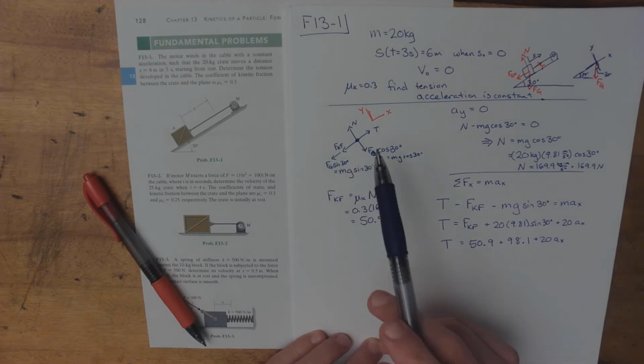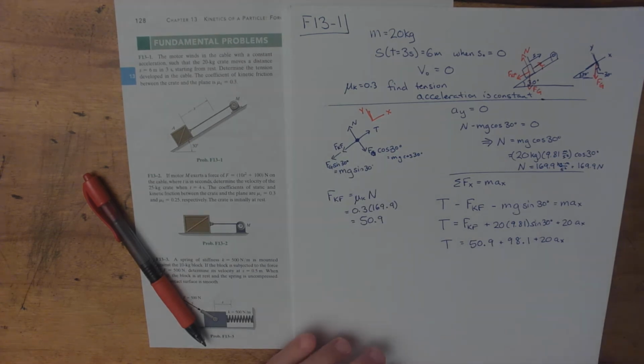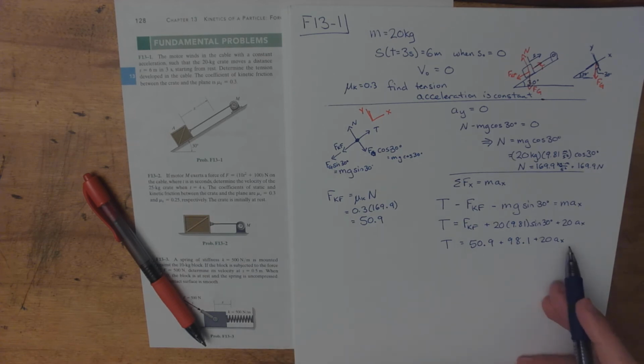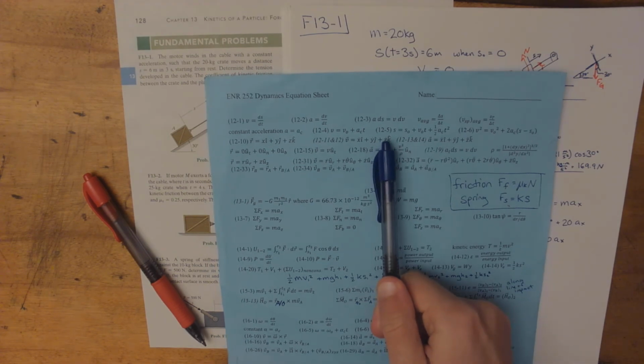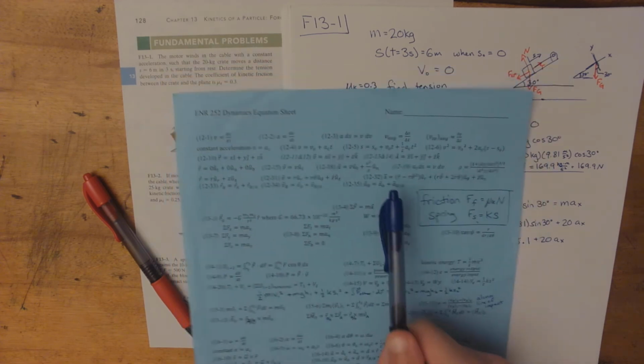So now it's time to look at what we can do with that information. So I need the acceleration. I have the change in time and the change in position and the initial velocity. So if I look back on my equation sheet, if I use equation 12.5, then I can find the acceleration.